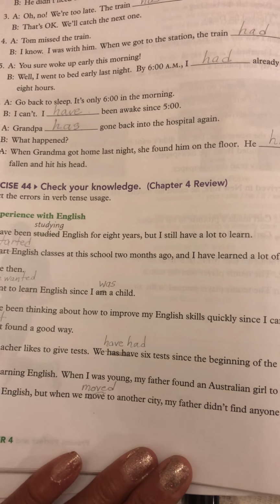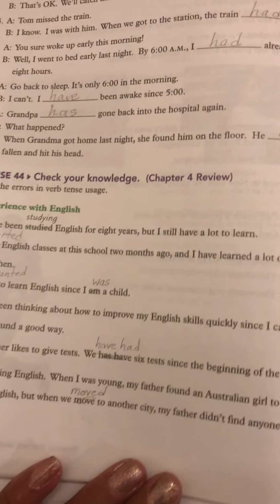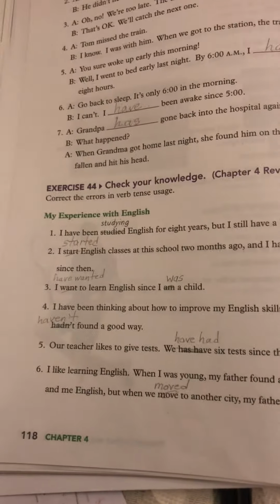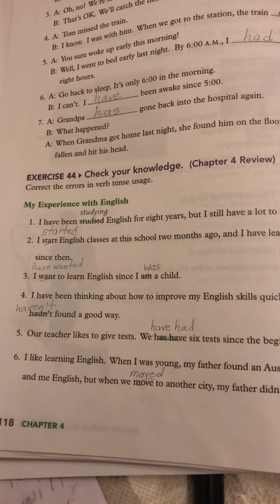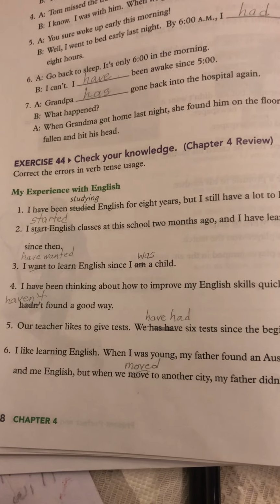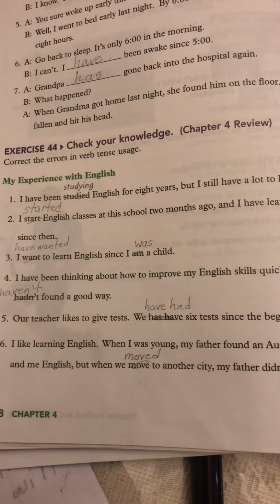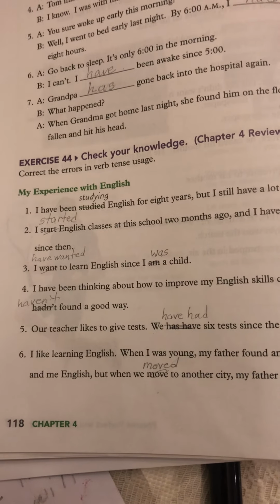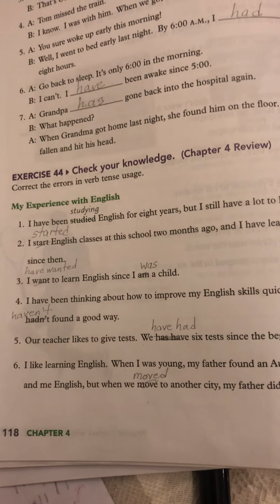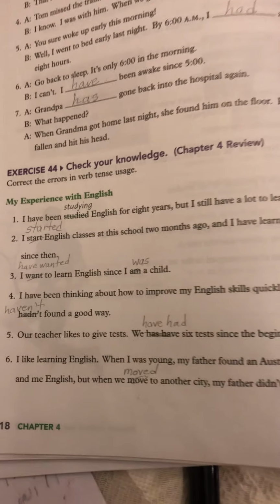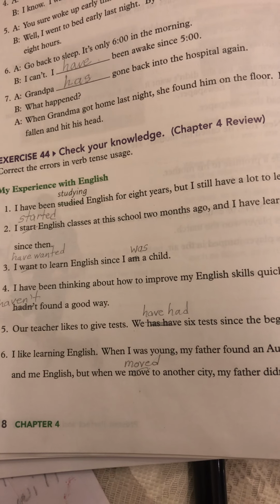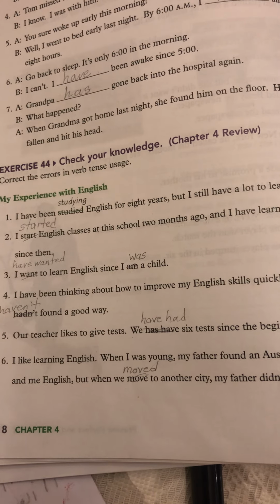Have had. And have had is in what? Past perfect? You have to go back and study that one. We didn't review it in our review, but it's part of your lesson. Okay, and number 6, the second part, but when we moved to another city.